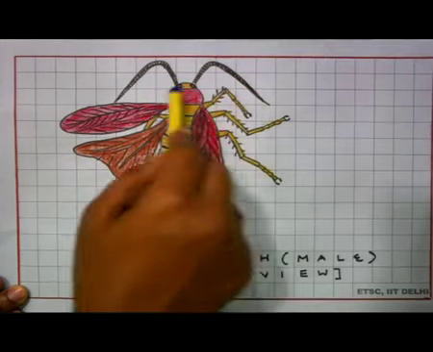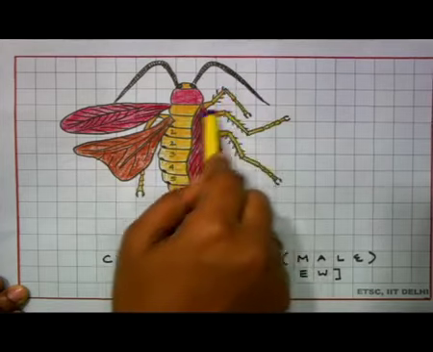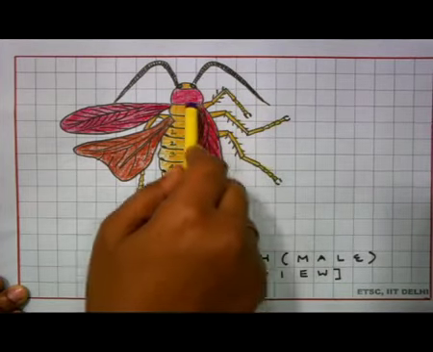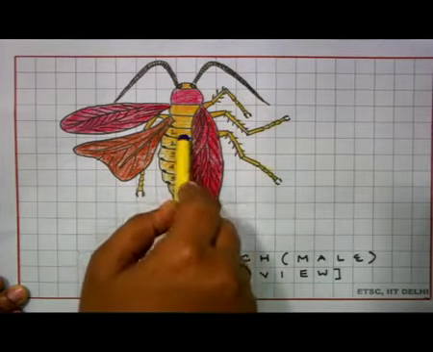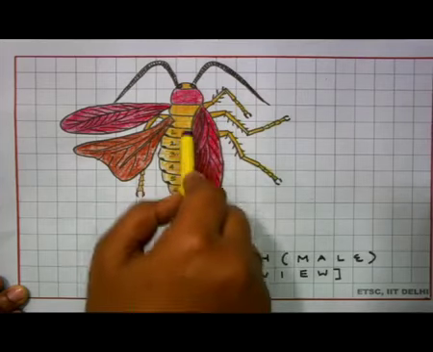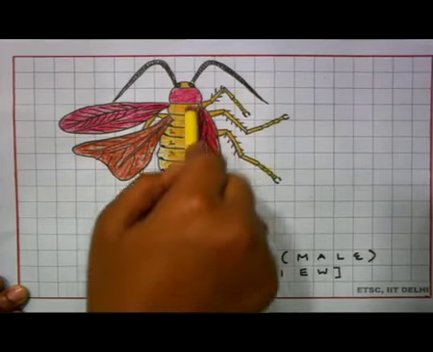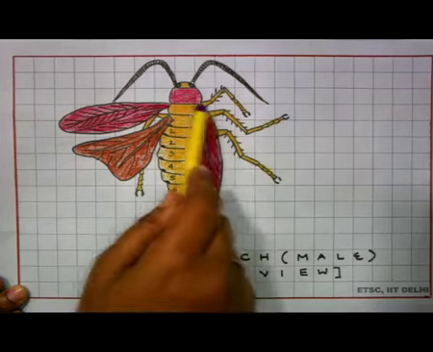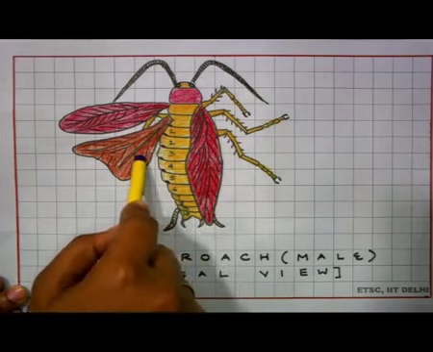Then there is a pair of antenna, there are 3 pair of legs, each coming from 3 different segments of the thorax region. We will come to this, that the body can be divided into 3 parts and there are 2 pair of wings as you can see.